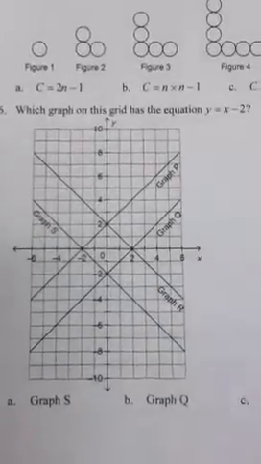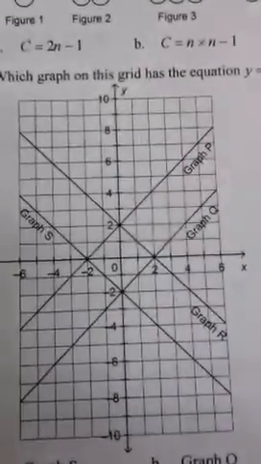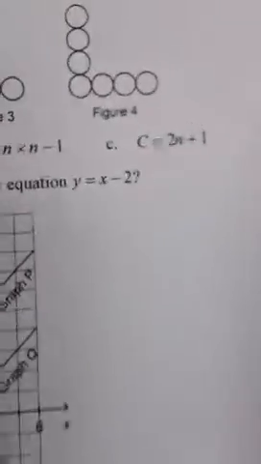Okay, we're going to take a quick look at one of the questions from the test where they give you an equation and then they ask you to have a look at the number of graphs and figure out which graph is the correct one. And it's really quite simple once you know what to do. The first thing you're going to do is construct what's called a table of values.